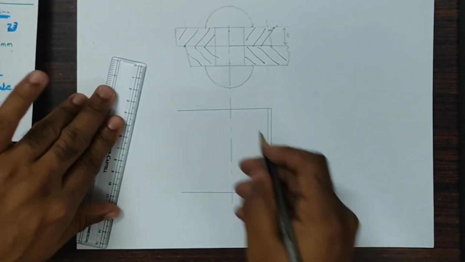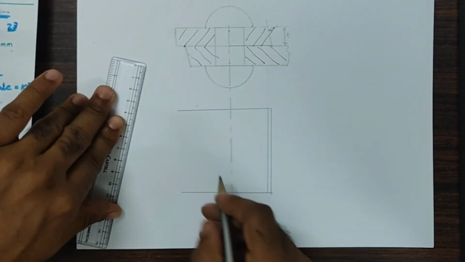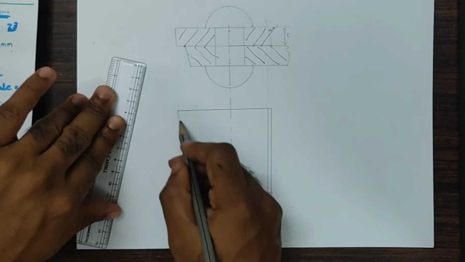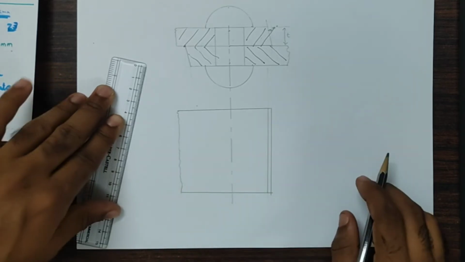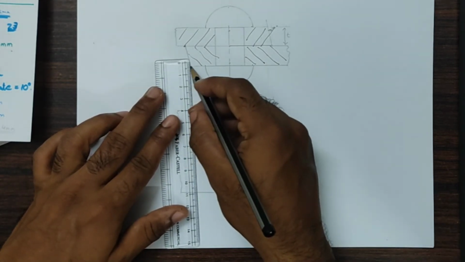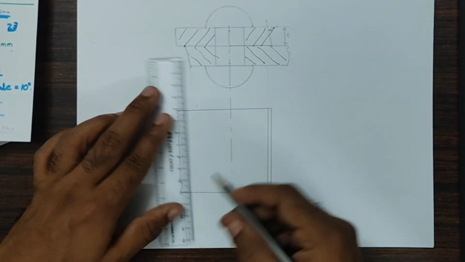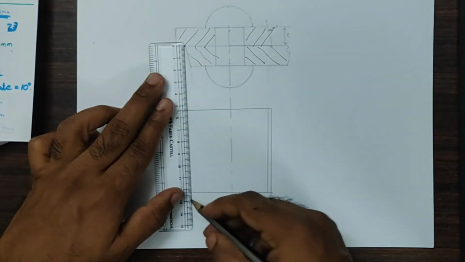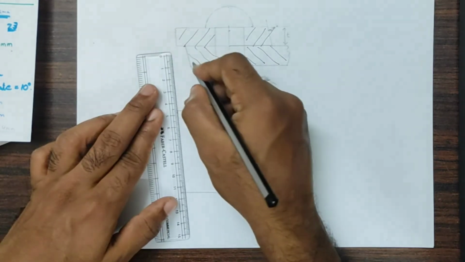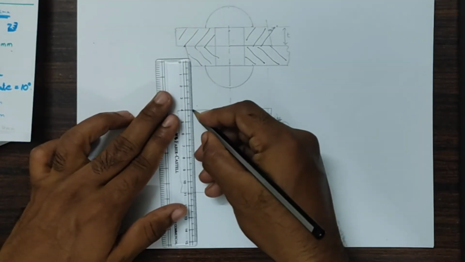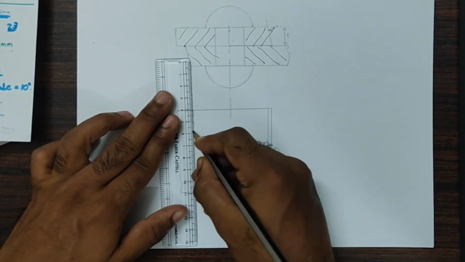So this will be the top plate, and since the dimension of this end is unknown, I have to draw it in a wavy fashion, and similarly I have to project the bottom plate also. And since these two edges are hidden, I have to mark it with dashed lines.